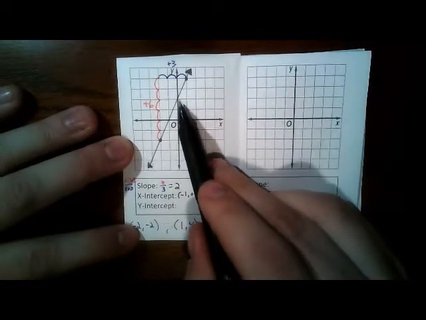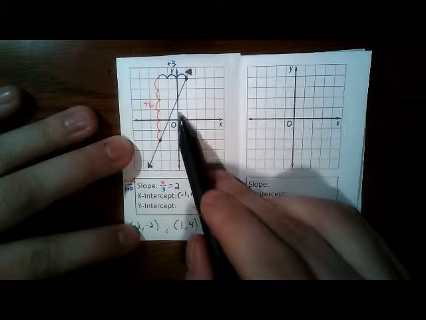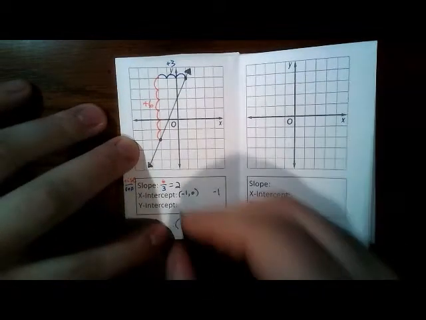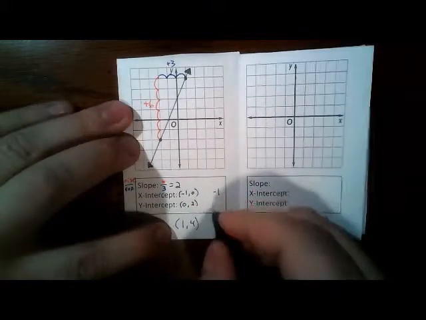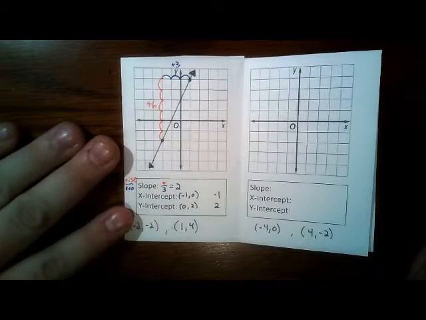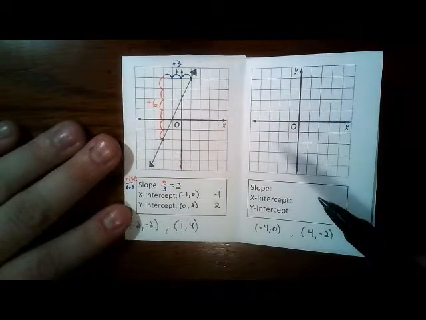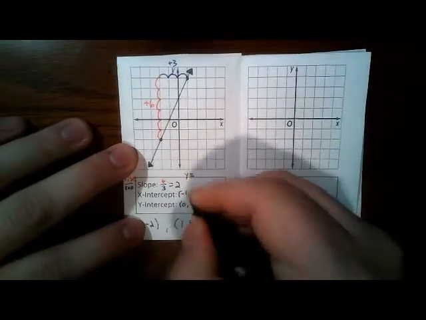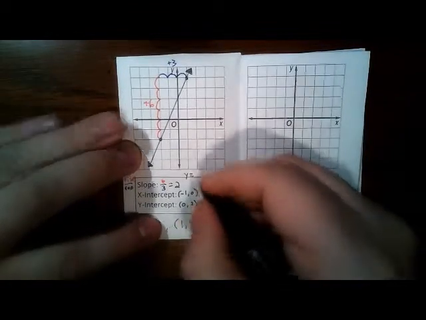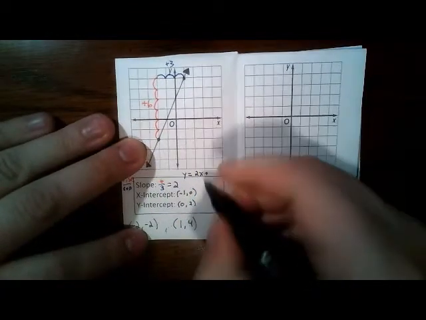Y-intercept is the point where it crosses the y-axis, which is right here. That's the point 0, +2. The y-intercept is 2. And if you were to write the equation of this line in slope-intercept form, it would be y equals your m, 2x, plus your y-intercept, which is 2.